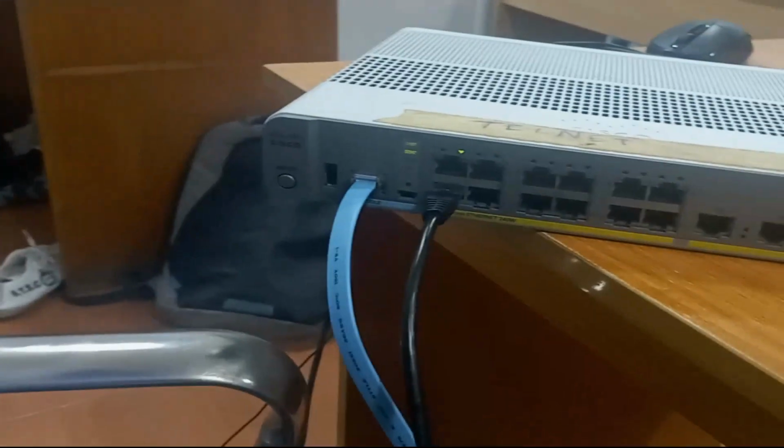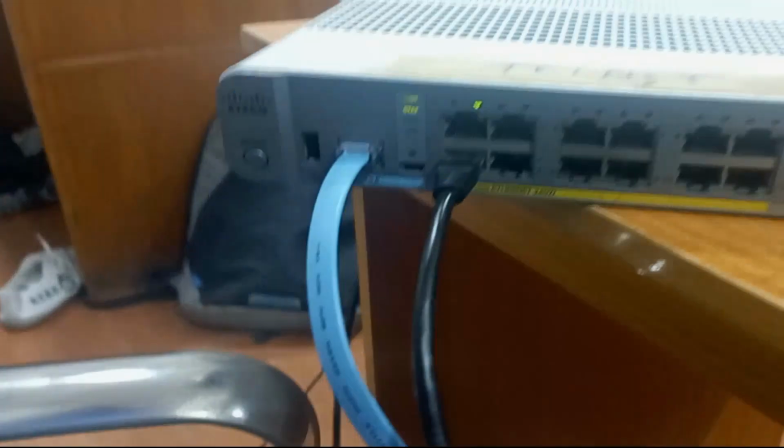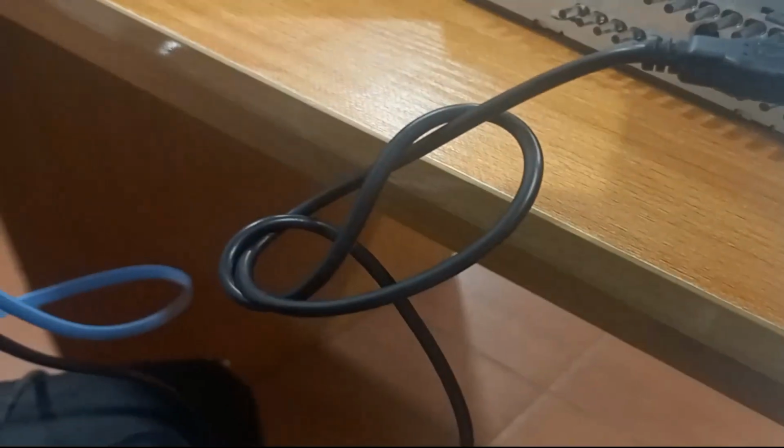First thing, you need to access the CLI of the device. In my case, I'm using the console cable to access it. Here is the console cable connected to the device, then go straight to my laptop. Because my laptop doesn't have a serial port, I have to use a USB to serial converter.